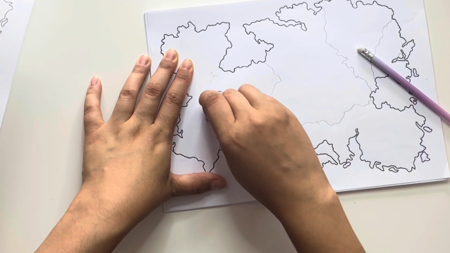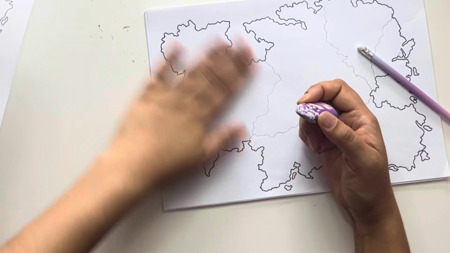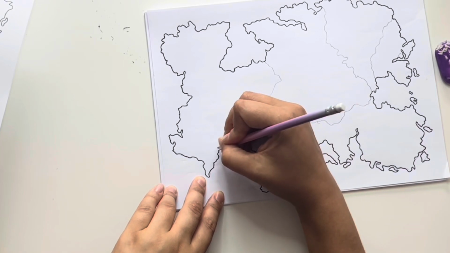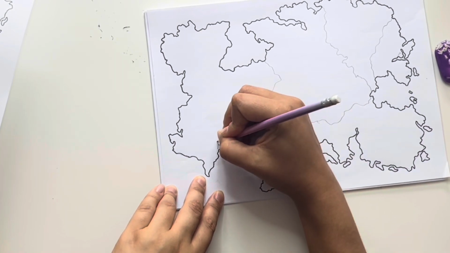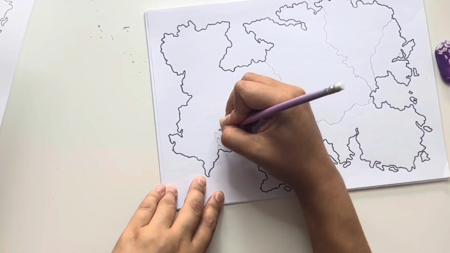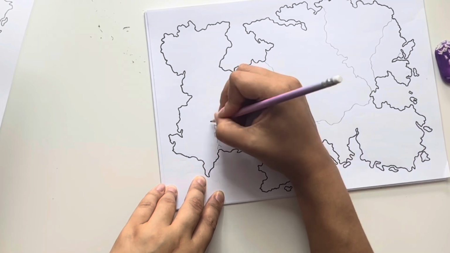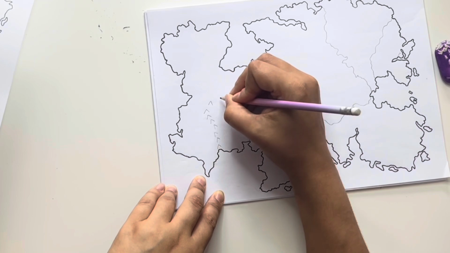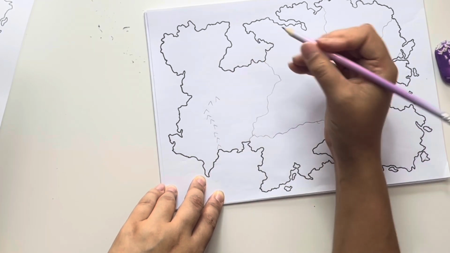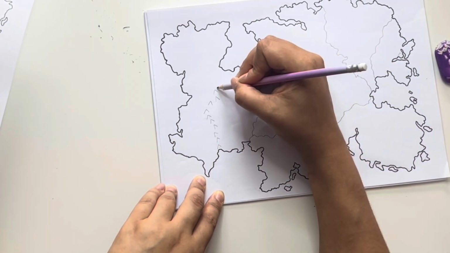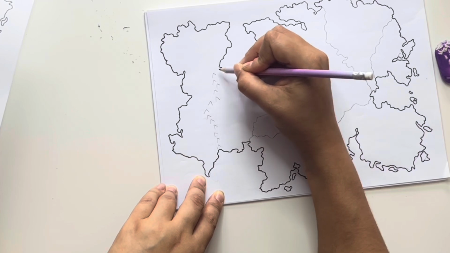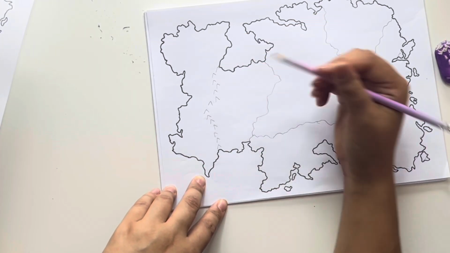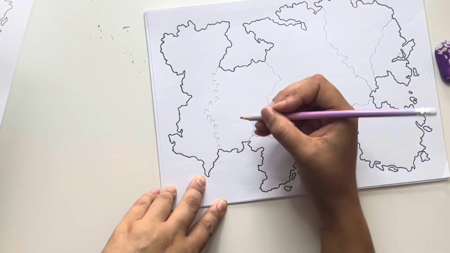So I'm going to very carefully just get rid of that little line there, because across here, and do not say anything about how I am drawing these mountains, thank you very much. It is going to be absolutely terrible. But we have a nice mountain range going from the north to the south of the country here.